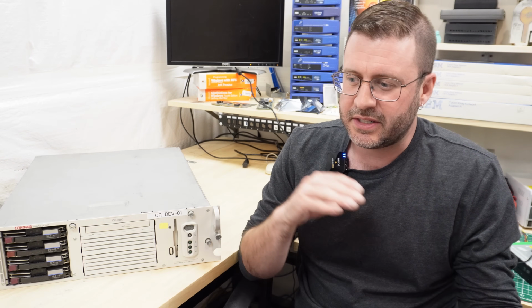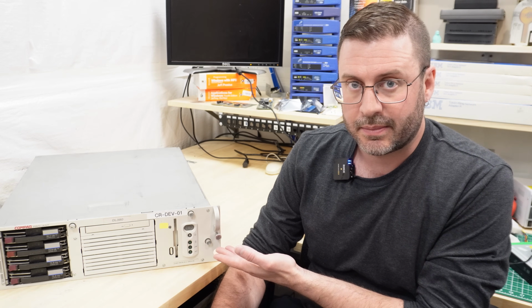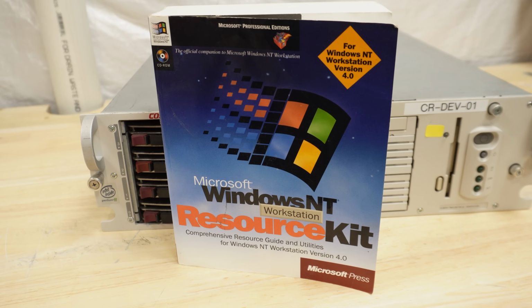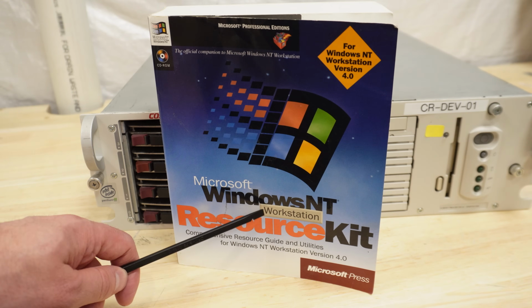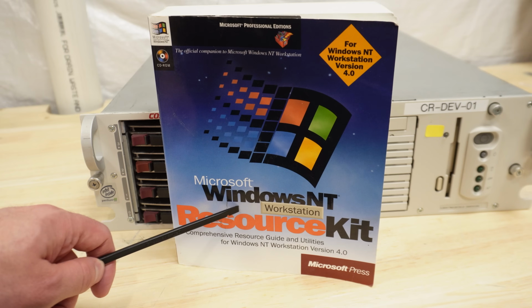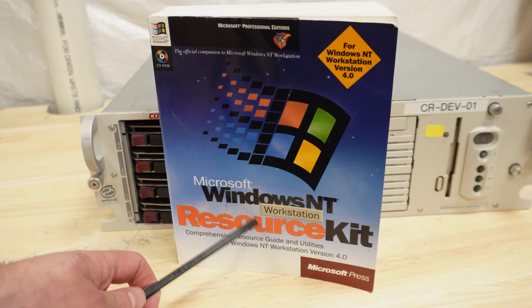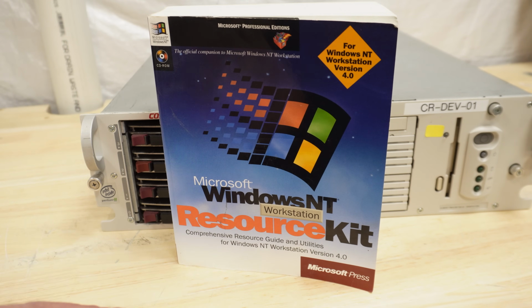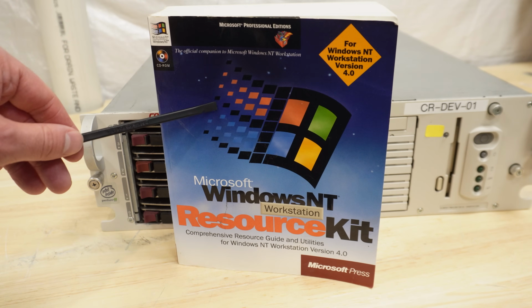And I think 4.0 kind of is that sweet spot from late 90s to early 2000s for me personally that I'm interested in. I also just don't have any era-appropriate server hardware to put something like 3.51 on. Windows NT 4.0 came in various flavors, and the eagle-eyed here will notice that this resource kit book I keep flaunting is this workstation version. We will definitely be installing the server version on this Compaq because the workstation version is meant for individual computers, me or you sitting down working on our spreadsheets or whatever and can't be a domain controller.